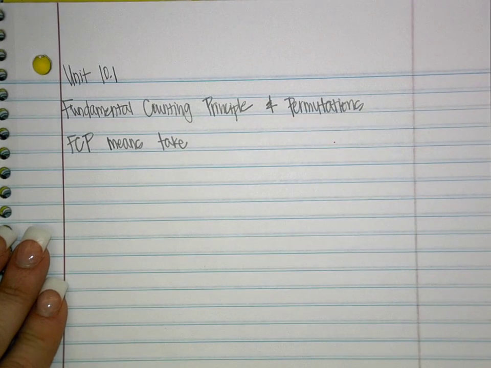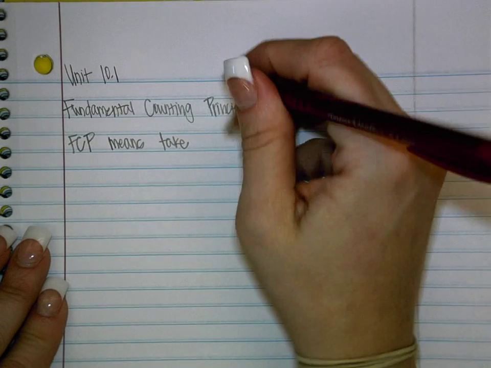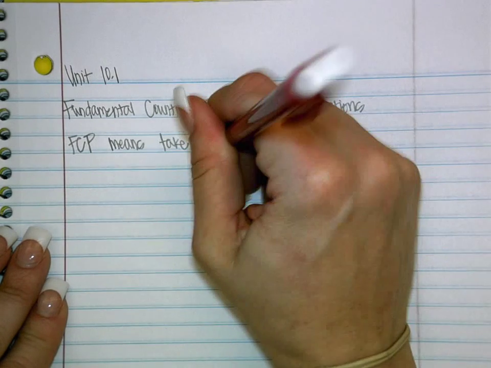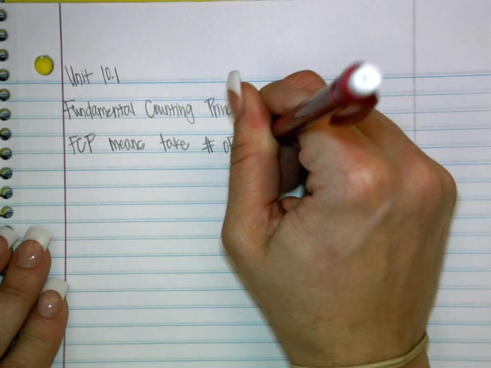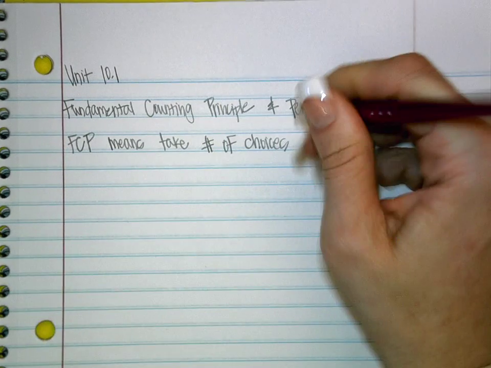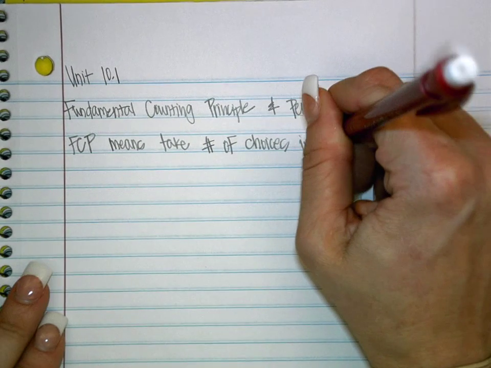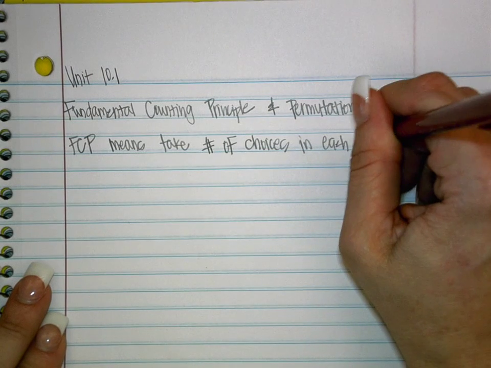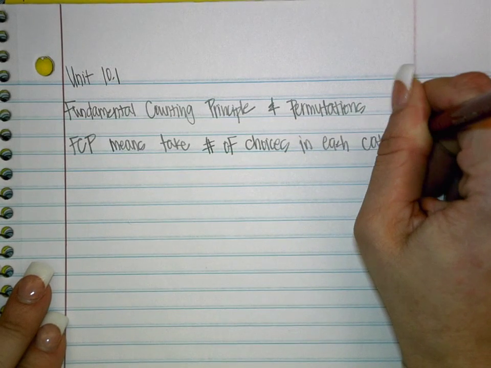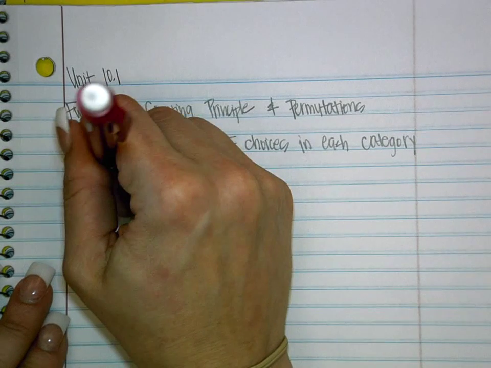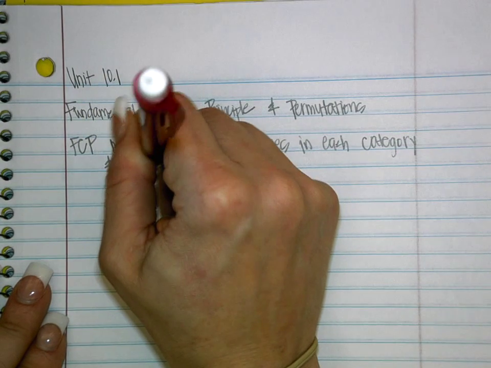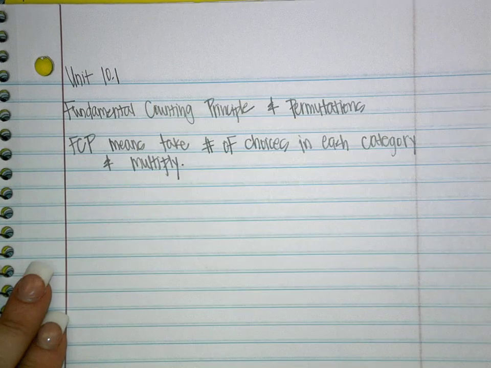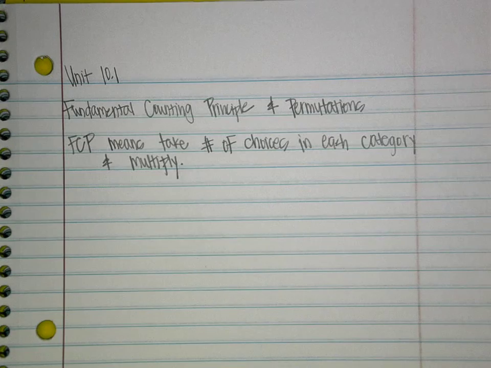I was just abbreviating. Fundamental counting principle means you take the number of choices in each category, and multiply. Okay, so you take the number of choices in each category and you multiply them together.